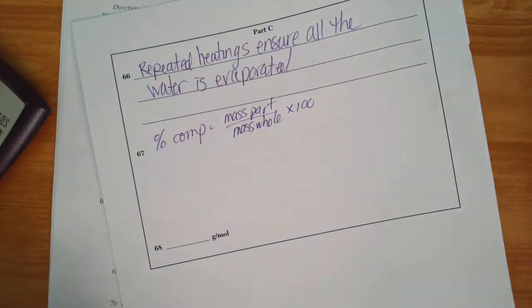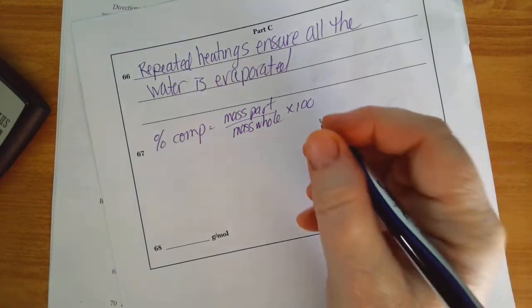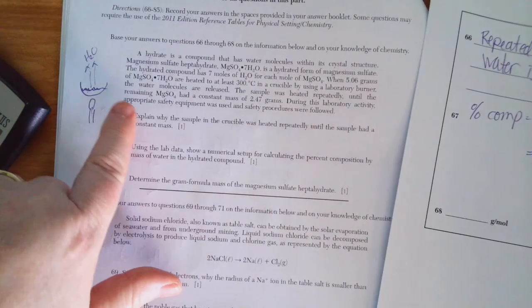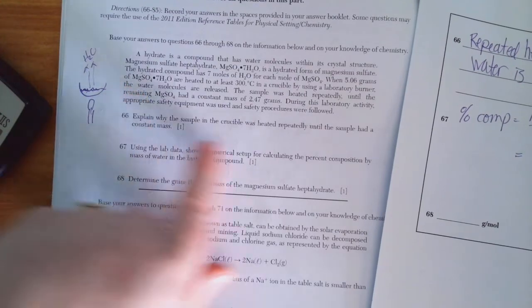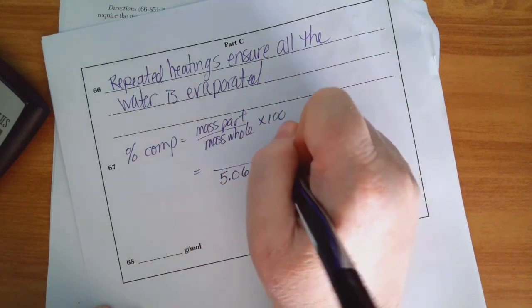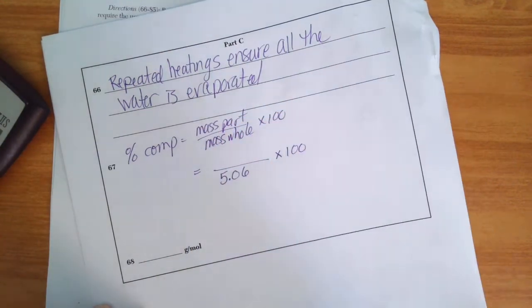Now here's the thing, I do not have to do any calculations. All I have to do is plug the right numbers into this formula. So the mass of the whole thing was 5.06 grams of the hydrate. That's what I started with. Don't forget the times 100.